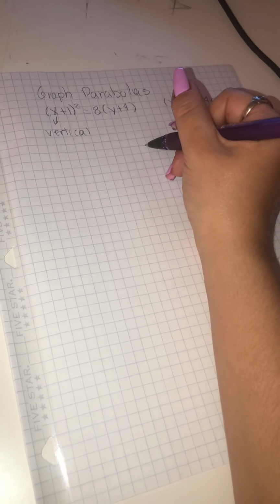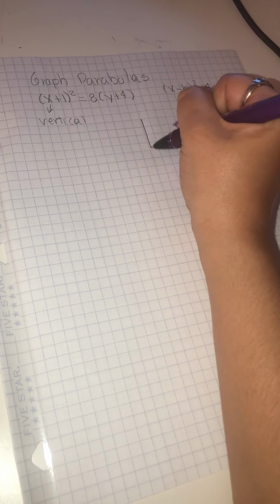So we know the equation is vertical. Now we write the standard form to guide ourselves. It will be (x - h)^2 = 4p(y - k). And then we are ready to graph the equation.